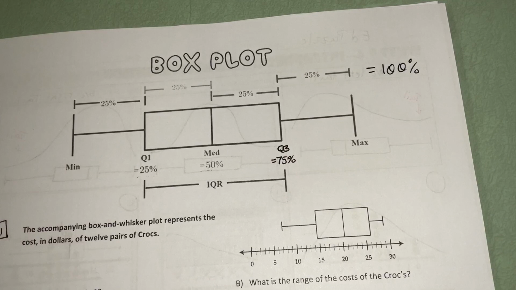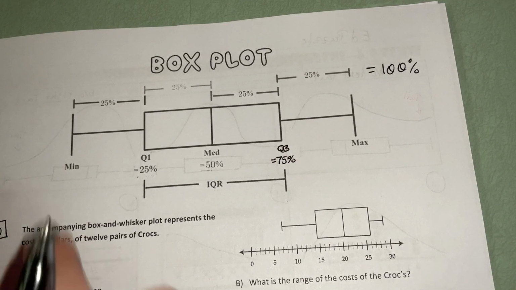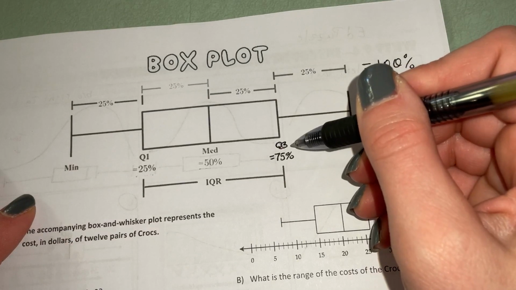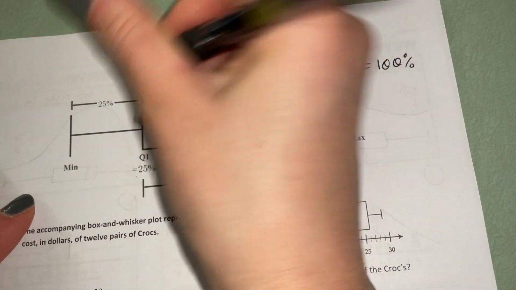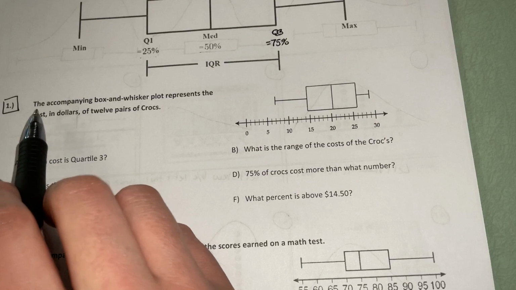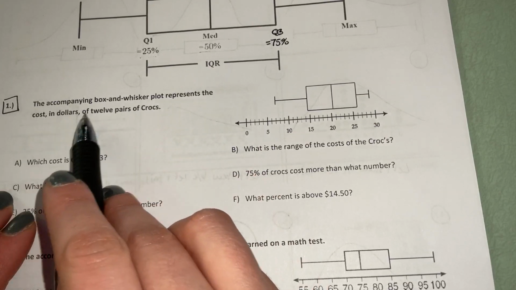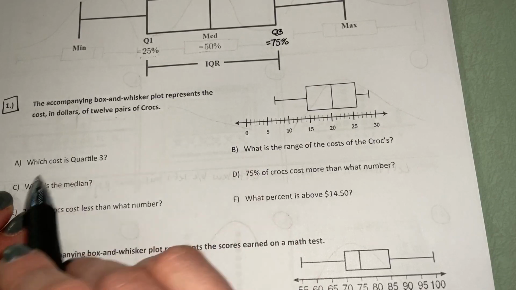All right, so now we're going to answer question number 1. You're going to use this reference page a lot. See how I rewrote this so I could read it a little better? I might even say to rewrite that top one so you can read it a little better. The accompanying box and whisker plot represents the cost in dollars of 12 pairs of Crocs, okay?